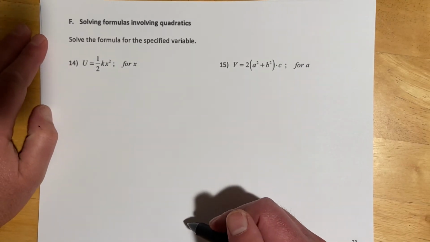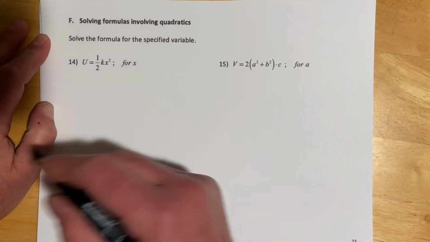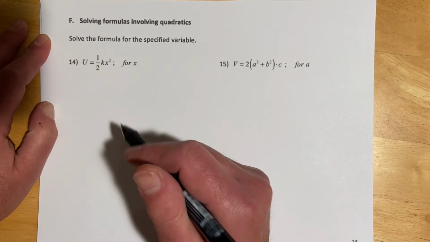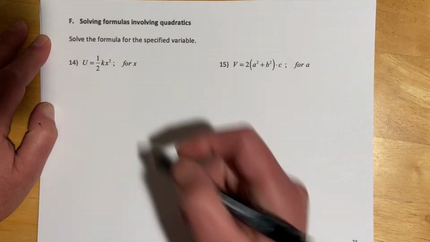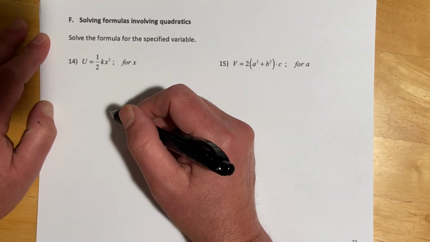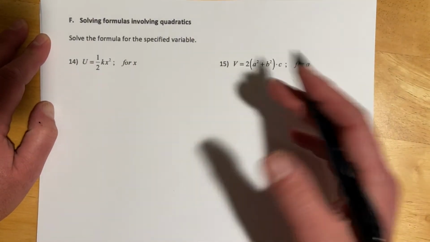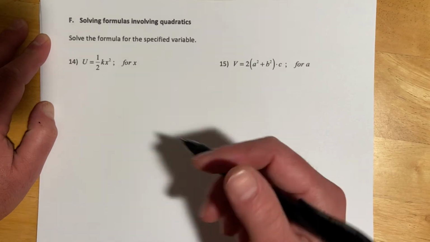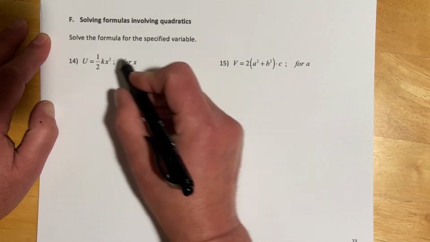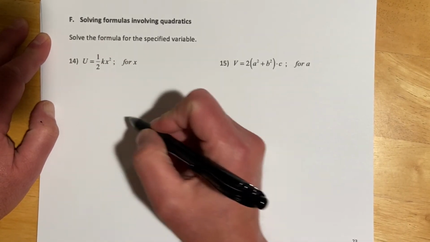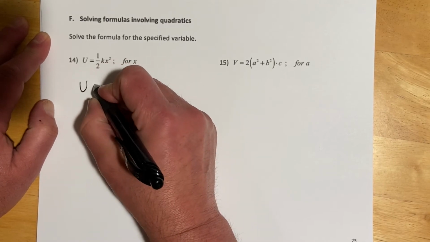Okay, and then the last topic in this never-ending section of quadratics is solving formulas that are quadratic in form. And we do this a lot in physics, which was my major. You're constantly solving formulas around. So for this first one, we are supposed to solve this for x. So let me write this a little bit bigger to start.